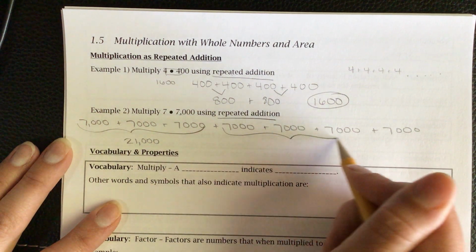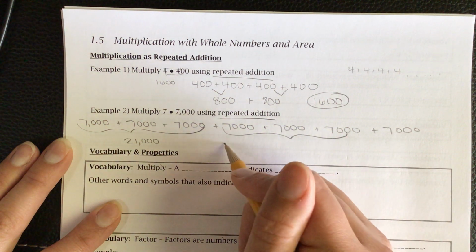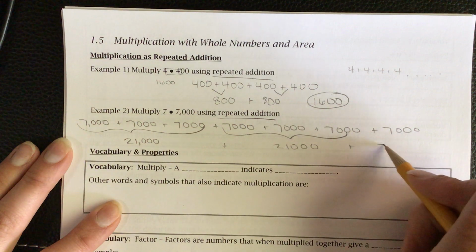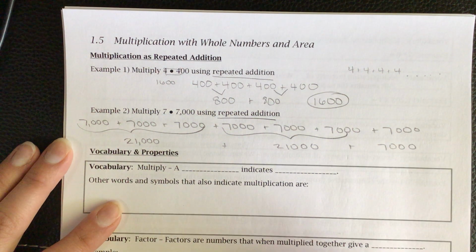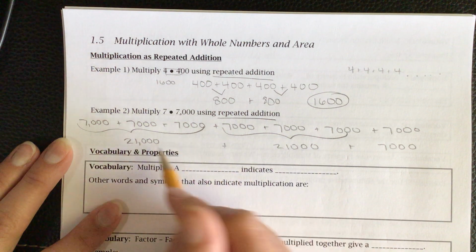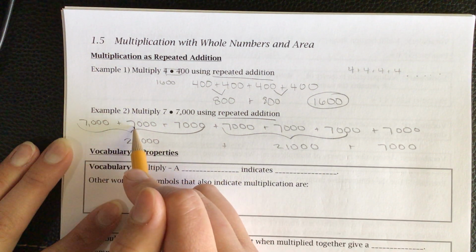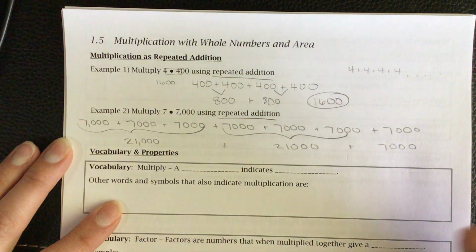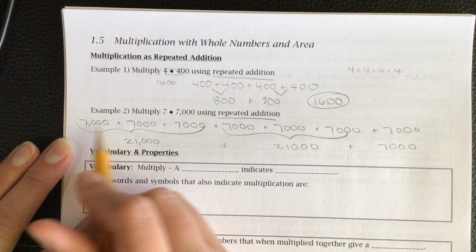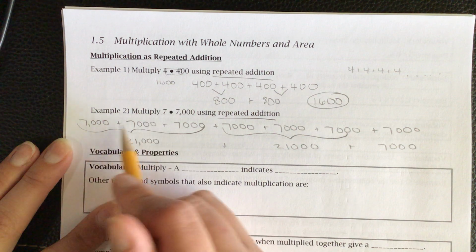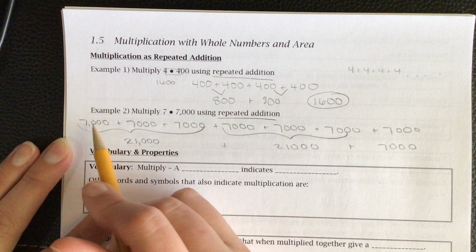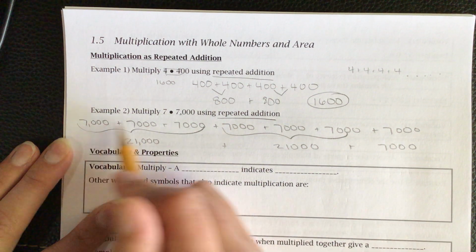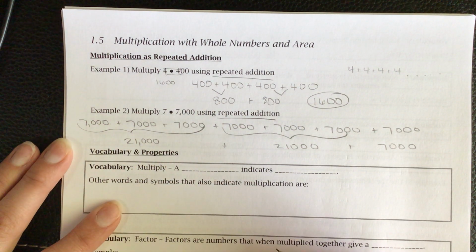Add the second 3 to get 21,000. And then add 7,000. I don't know why that sounded the best to me, but I know 7 and 7 is 14, so you could do groups of 14, 14, 14, and that might be easier for you. But I know 7 plus 7 plus 7, like I said before, is 21,000, or 21, and then you add the zeros at the end.